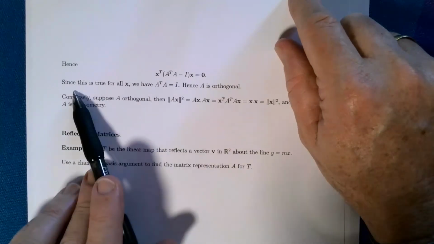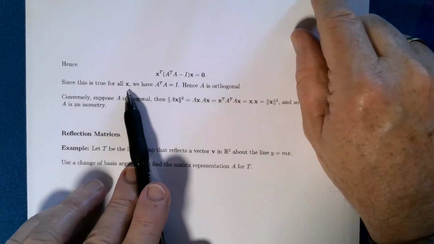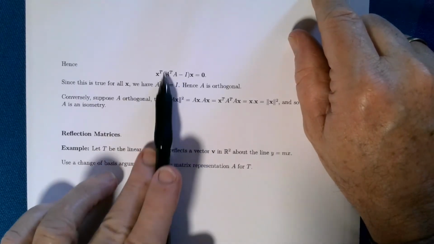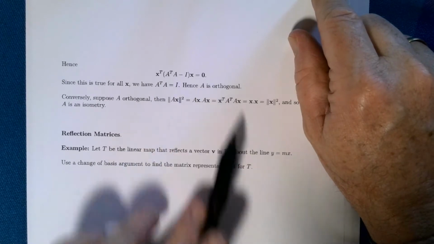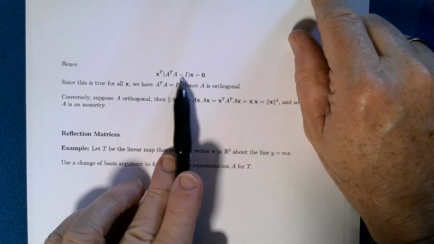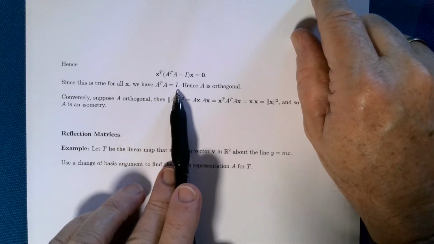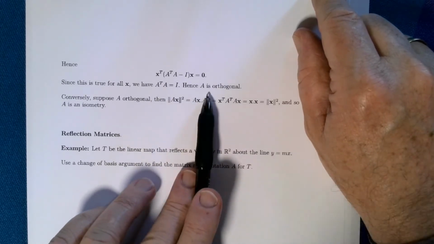And this is supposed to be true for all x, for any x I like, and so I can choose my x to pick out each of the entries in this matrix, and they've all got to be 0. So that means this matrix in here has to be 0, and that means A transpose A is I, and that was our definition for A being orthogonal.